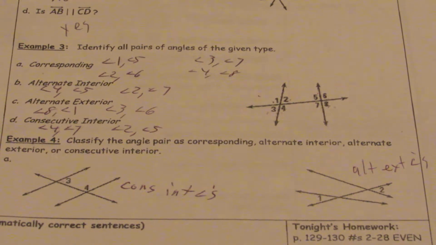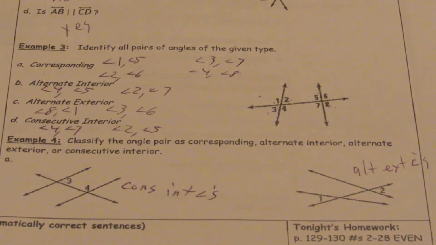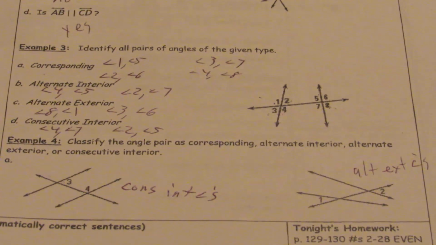Okay, and that is our lines and angles and the end of 3-1.